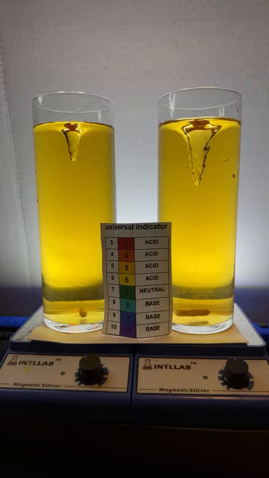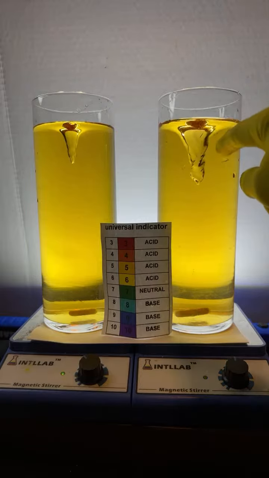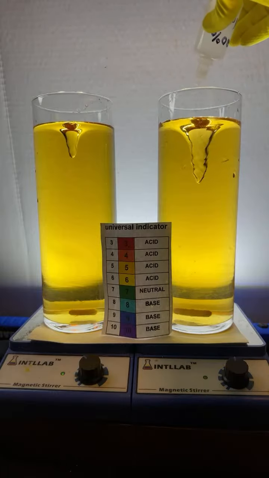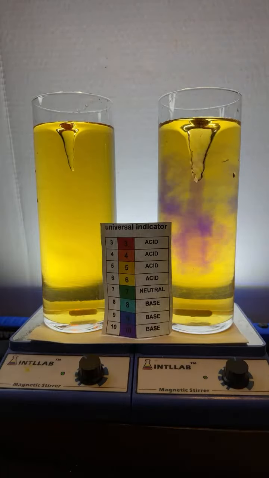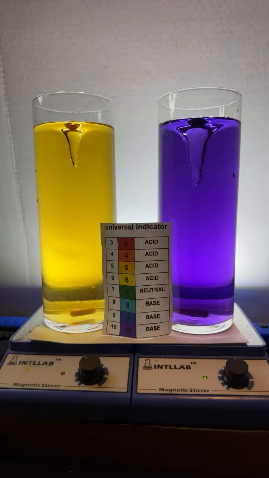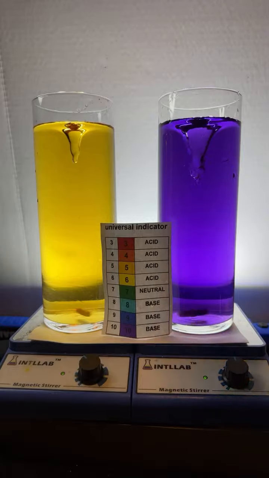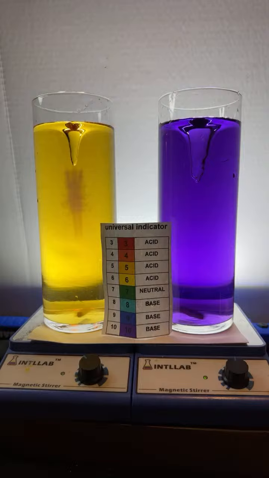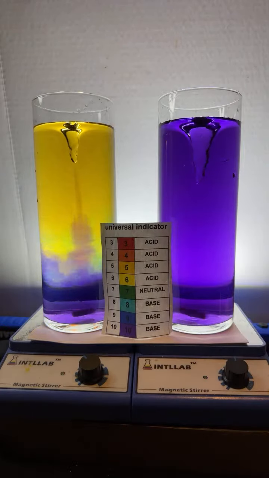Okay, now what I'm going to do is add just a little drop of sodium hydroxide. That's a base, 20% by weight. Sodium hydroxide over here on the right, just one drop. Boop, in it goes. And look at that gorgeous color change, huh? Isn't that beautiful? Now we're going to do the same thing over here on the left. One little drop of sodium hydroxide base, 20% by weight. In it goes. Look at the gorgeous flow pattern.